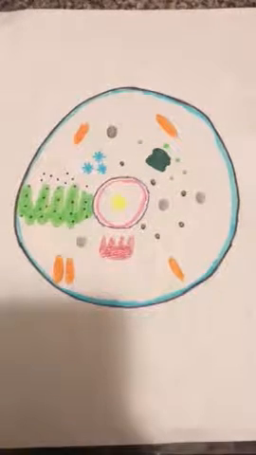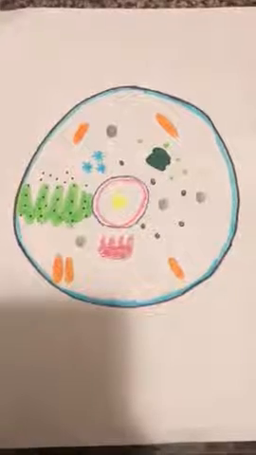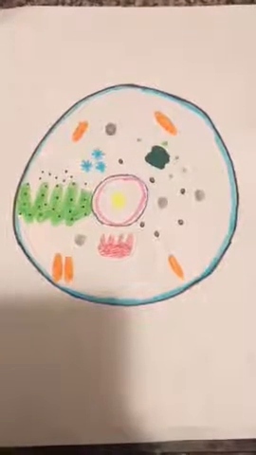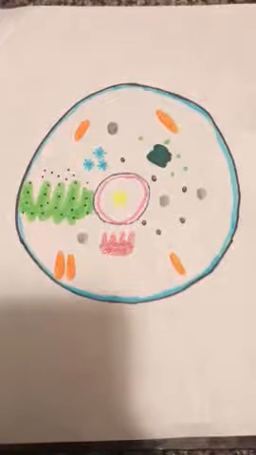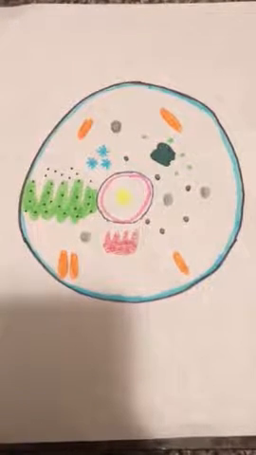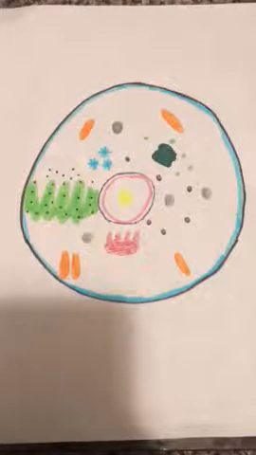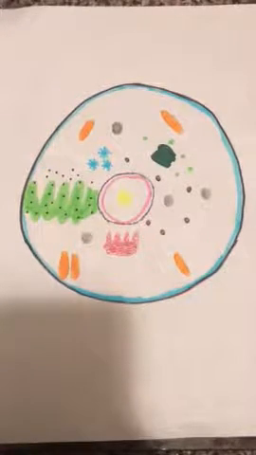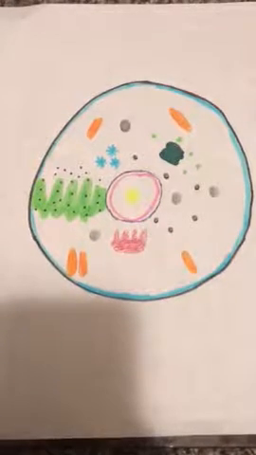Hi there, my name is Alicia and I'm going to be explaining the functions of the organelles that are inside of the cell. So we'll start with that blue line surrounding the cell, which is the plasma membrane. It defines boundaries of the cell and it governs its interactions with other cells and controls the passage of materials into and out of the cell. It is formed by two layers of phospholipids.